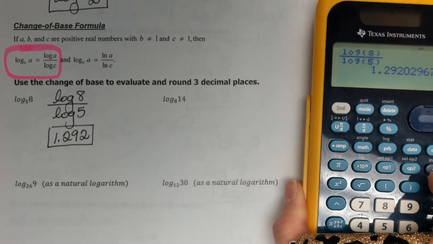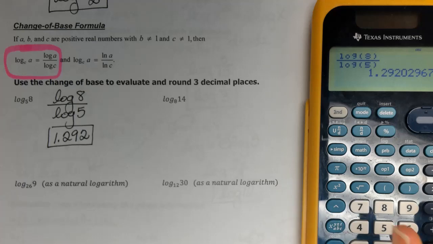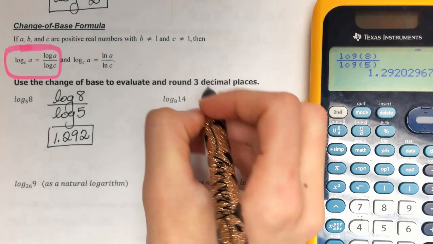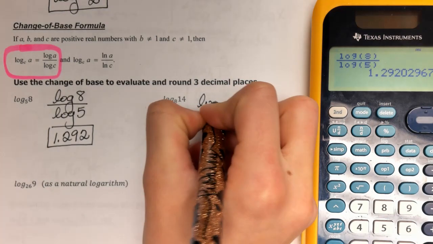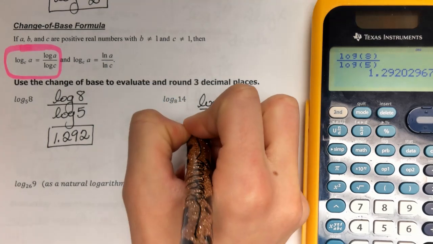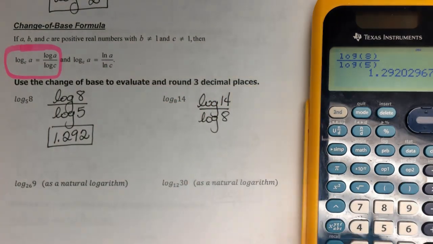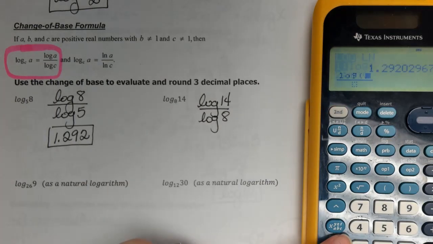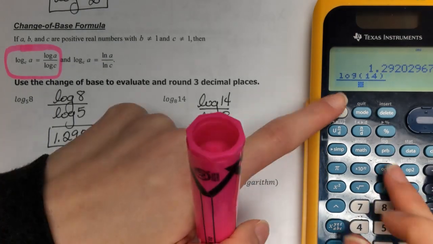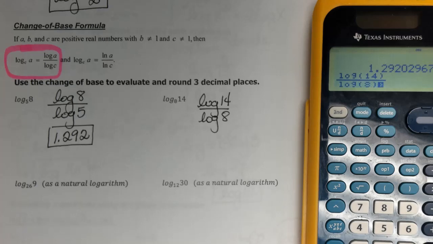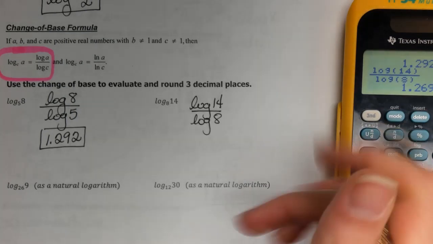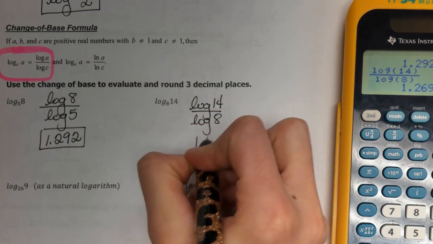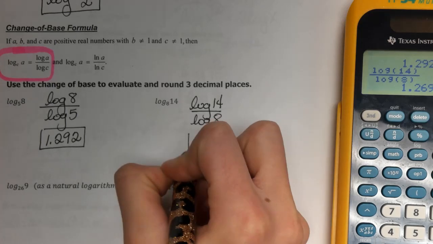We're good with that? Okay, so if I have log base 8 of 14, then my change of base formula is log of 14 over log of 8. So I type that in my calculator. And that is 1.269.